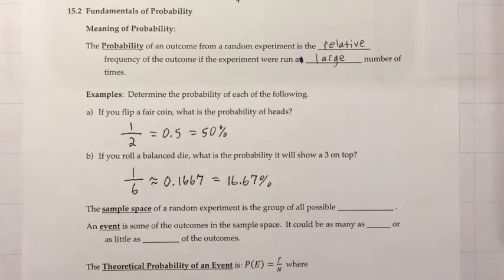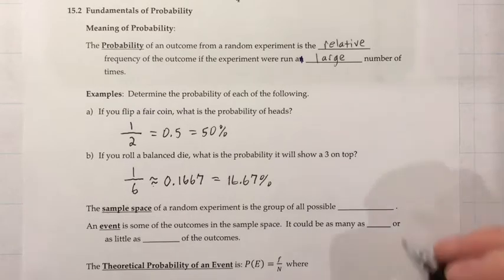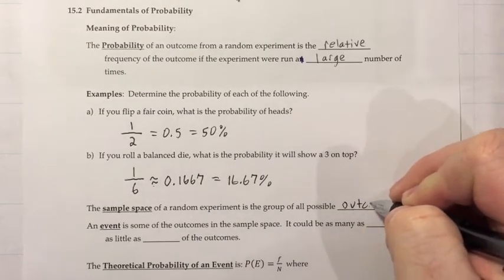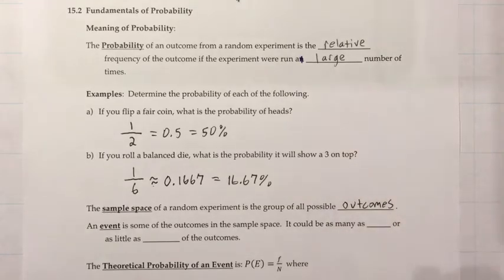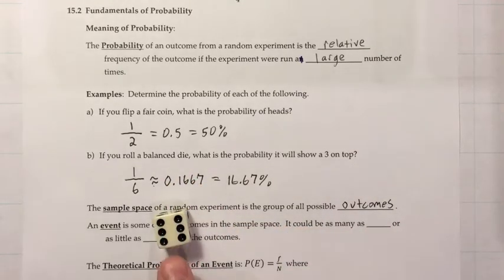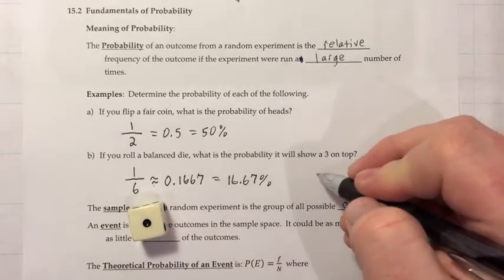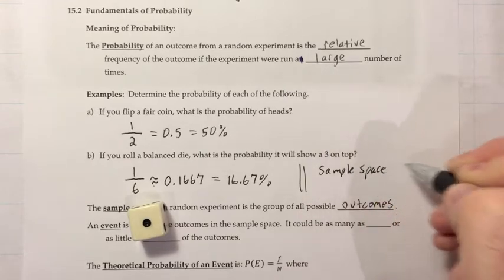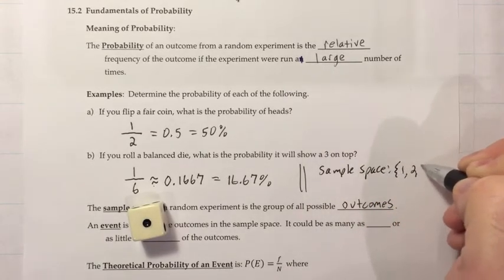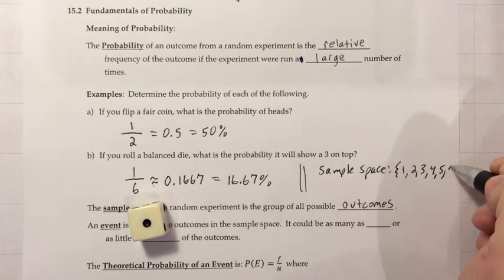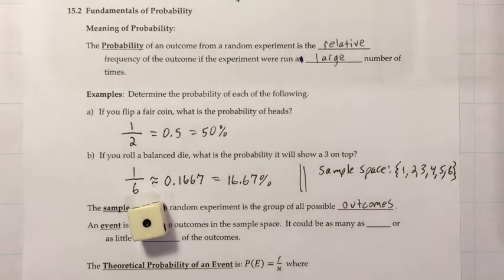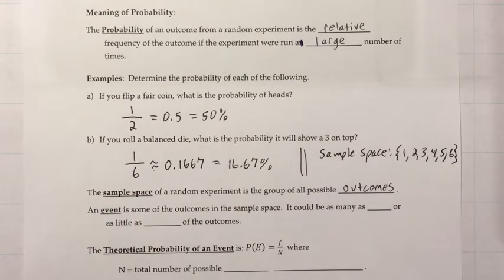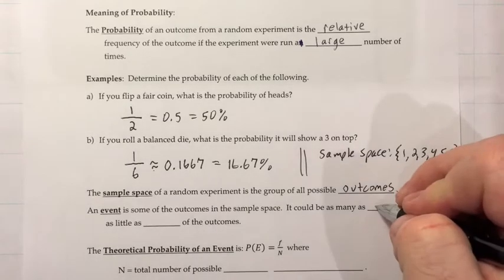The sample space of a random experiment is the group of all possible outcomes. So you're thinking about what is everything that could happen. If we were to list the sample space for this die, we might say that the sample space was the set of numbers 1, 2, 3, 4, 5, 6, because that's everything that could show up on this die. Okay? An event is some of the outcomes in the sample space. It could be as many as all or as little as none of the outcomes.